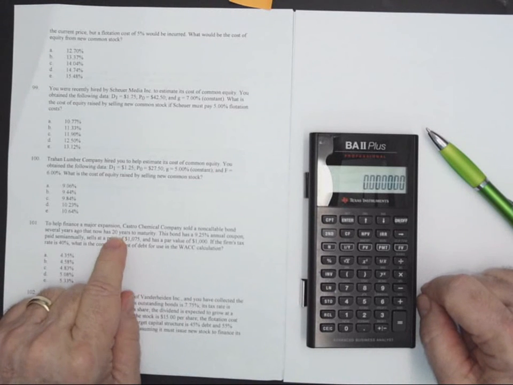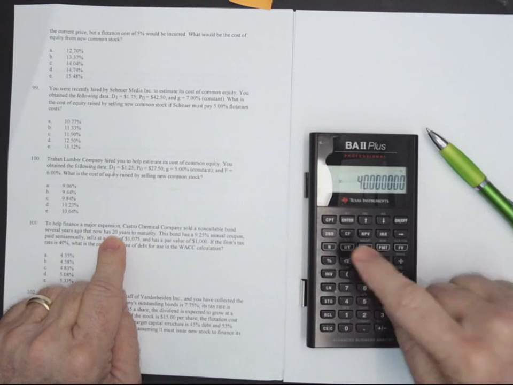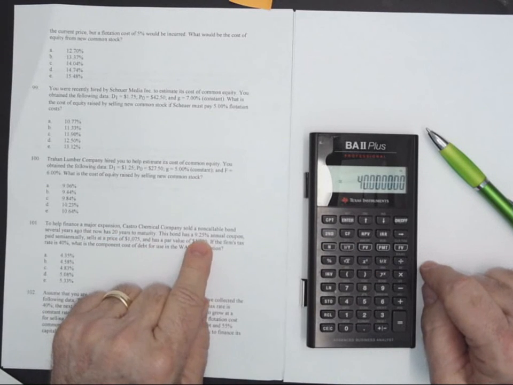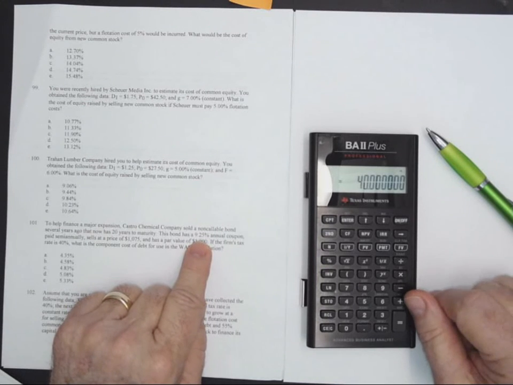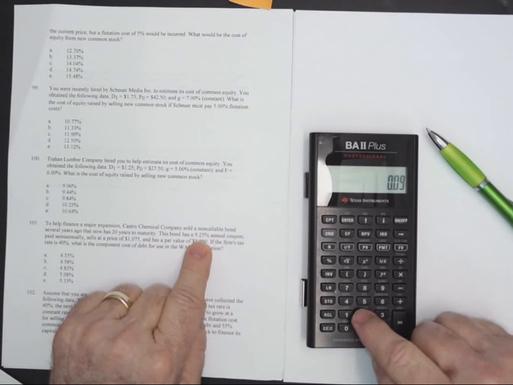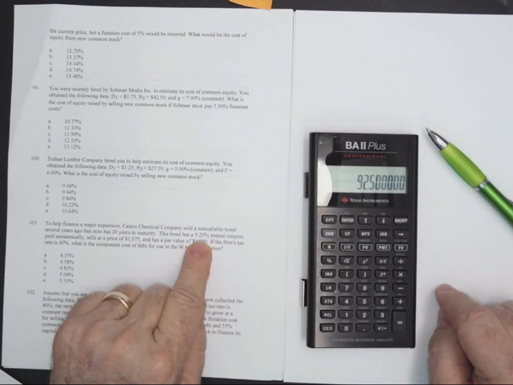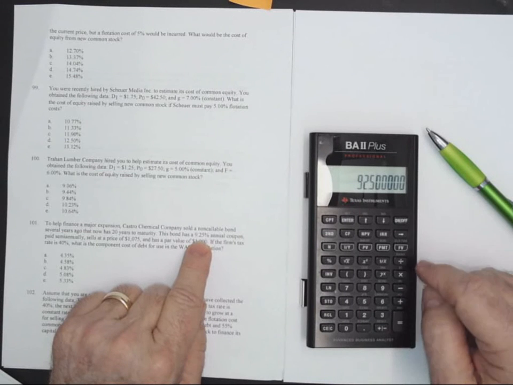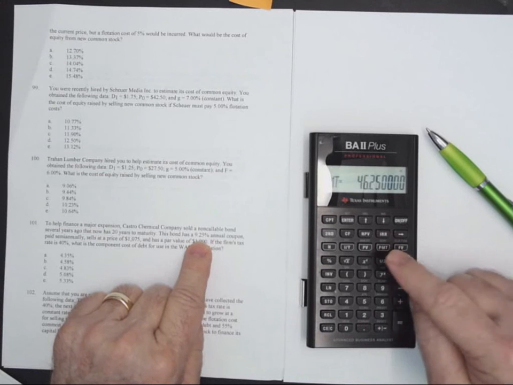And what do we have? We've got 20 years to maturity, but it's semi-annual, so we're going to call that 40. So 40 is our N. 9.25% annual coupon. Well, I know that that 9.25% would be $92.50 on a $1,000 bond. But I'll go ahead and multiply it out. 0.0925 times 1,000 equals, that's the annual coupon, but it's paid semi-annually. So we're going to divide that by 2, and that equals $46.25. That's going to be our payment.